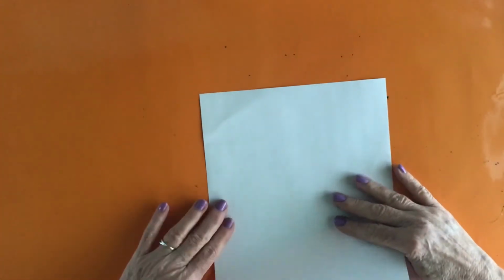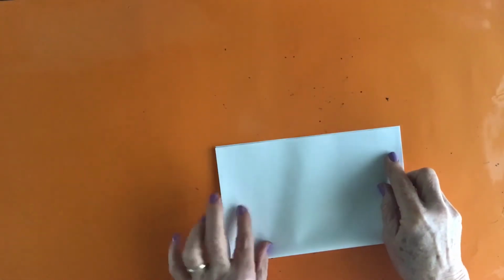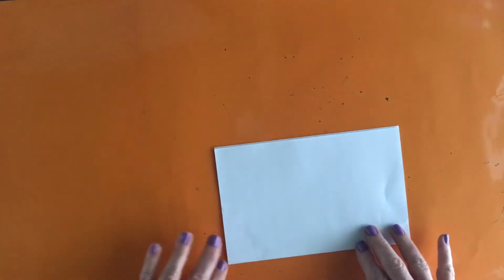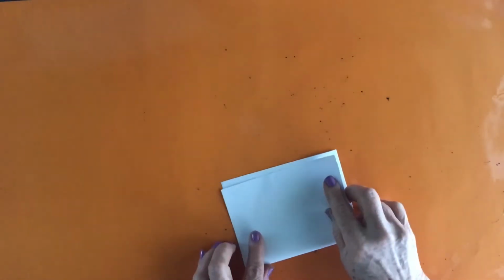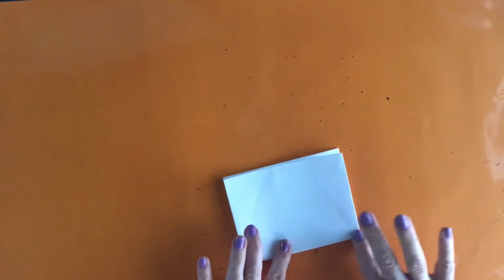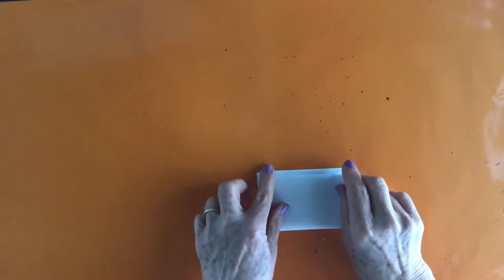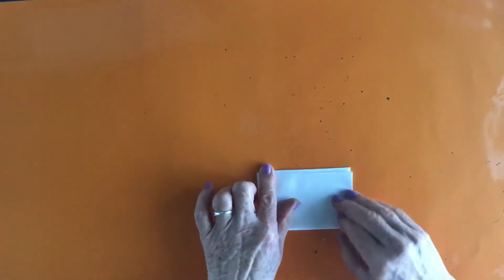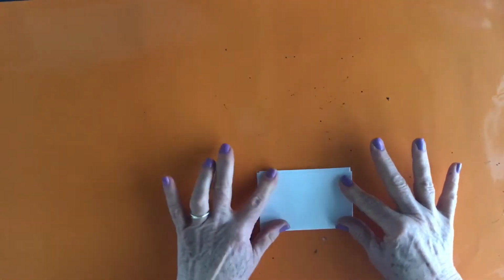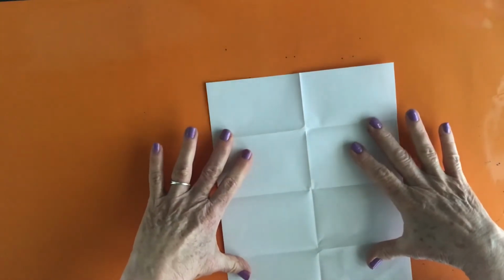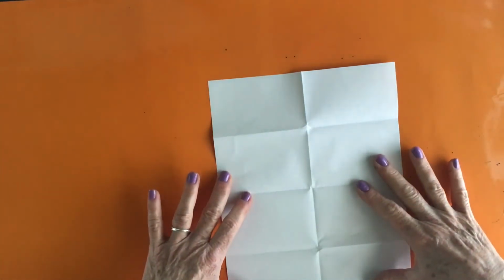Let's practice making some shapes. First, take a piece of paper and let's fold it once, twice, and 3 times. Open it up, and now you have 8 rectangles where we can practice different shapes.